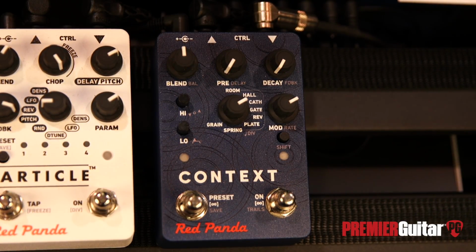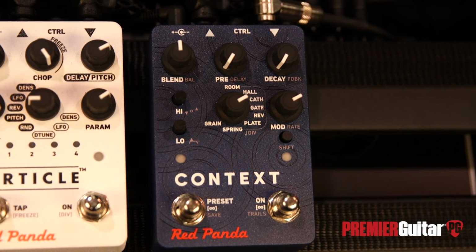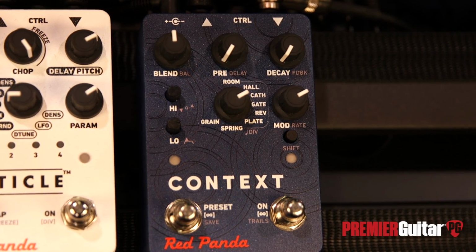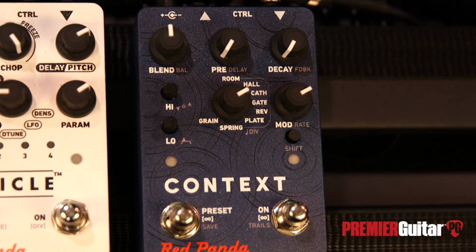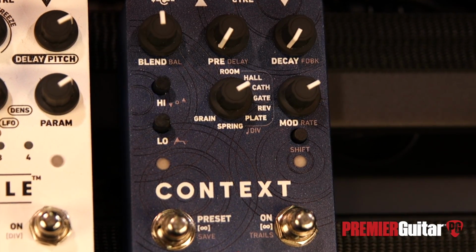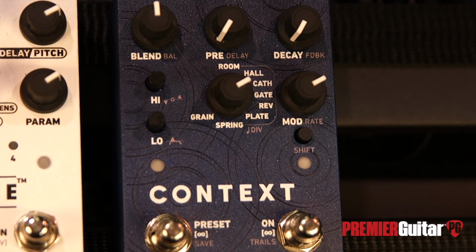So we can take a look at the Cathedral mode and show you some of the other features. The two small knobs here give you high and low damping. So it controls the decay of the high and low frequencies and also allows you to create a very dark reverb or cut out all the lows if you're playing bass or if you just want a more fizzy kind of sound on top.